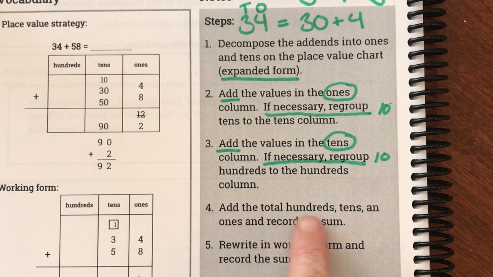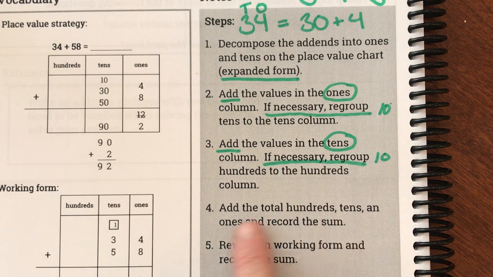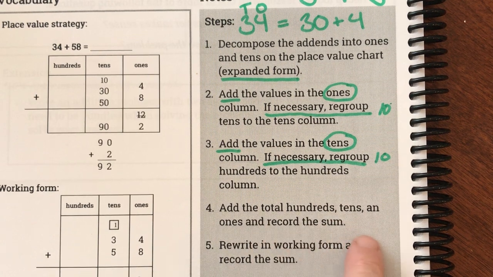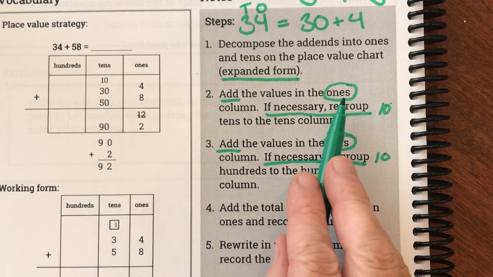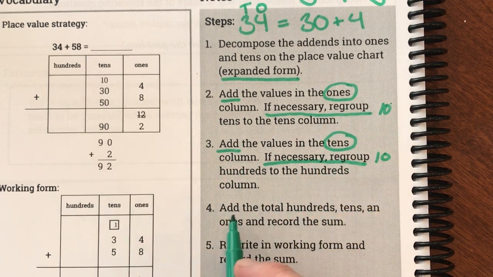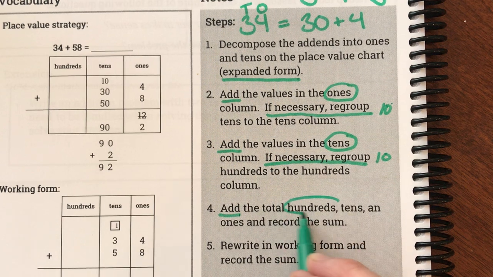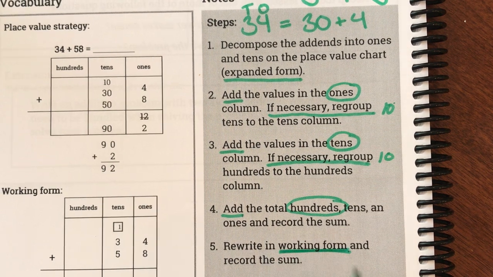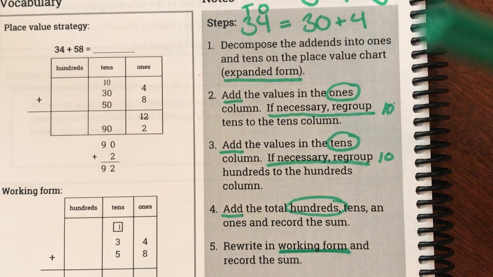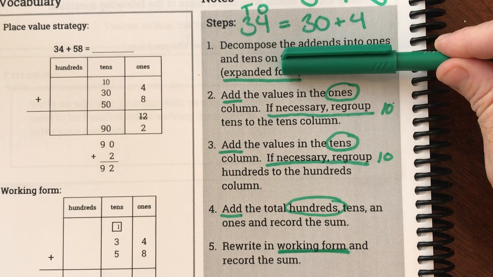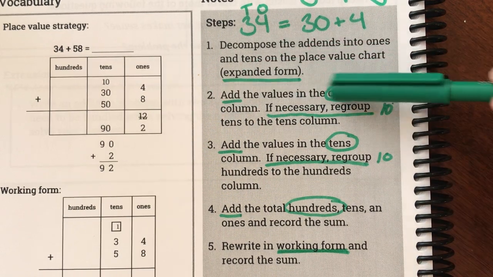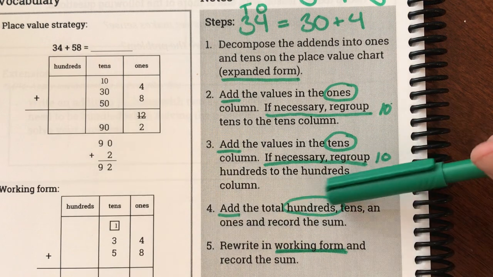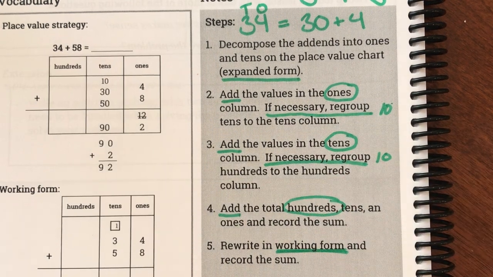Then it says add the total hundreds. Ooh, we didn't have this in the last lesson, and we might see this in some of our problems. After you add ones and add tens, then you add hundreds. And finally, we have rewrite in working form and record sum. So finally, we're going to do working form last. Again, we're going to write it in expanded form, add ones, add tens, add hundreds, and then do our working form.